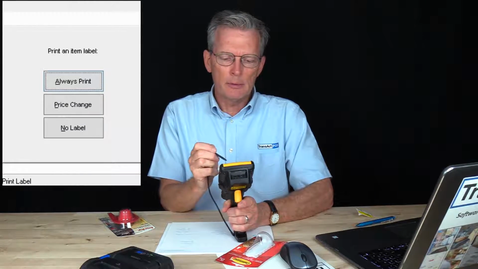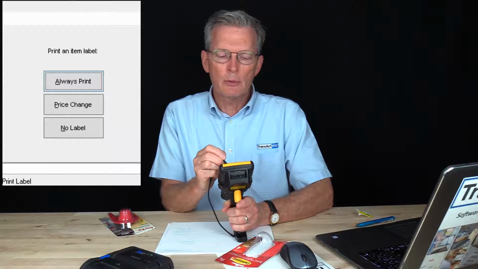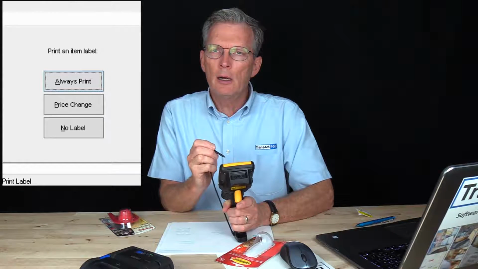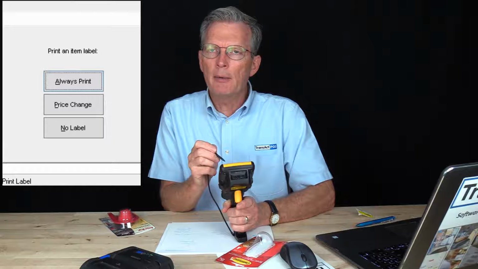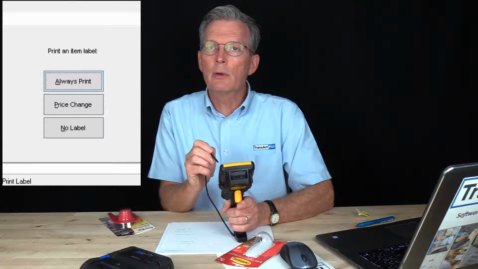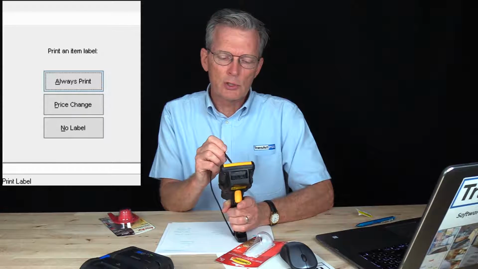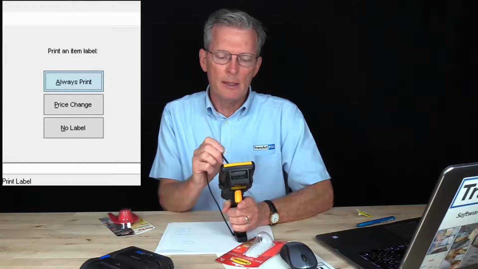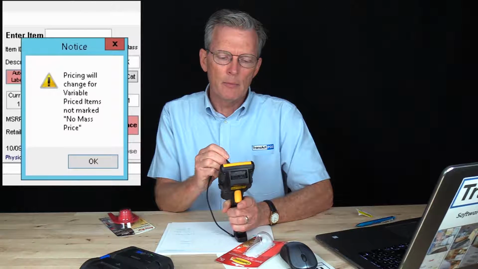I go to auto label. I choose always print. That means always print a label every time I scan something, and it's going to go ahead and update the retail price. So as soon as I tap this button, this particular item will have its price updated.